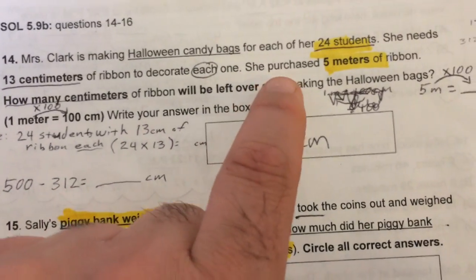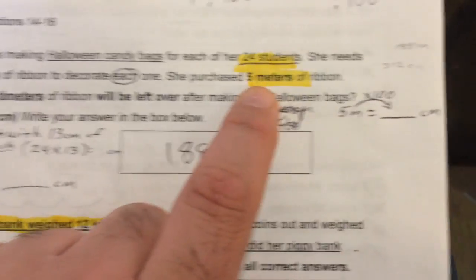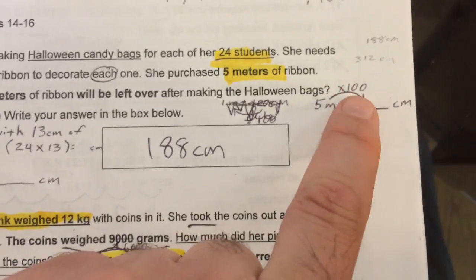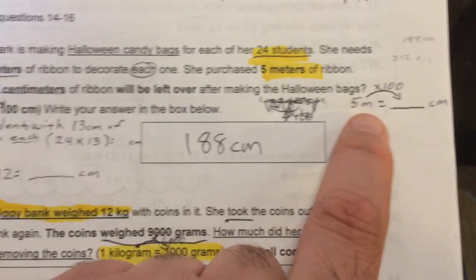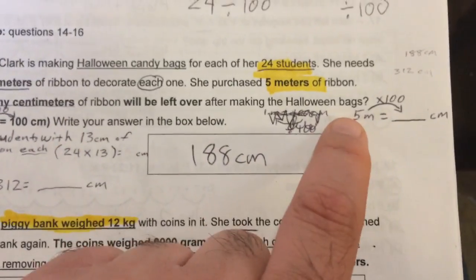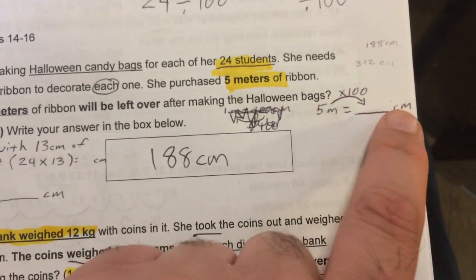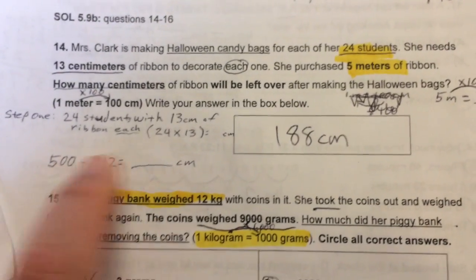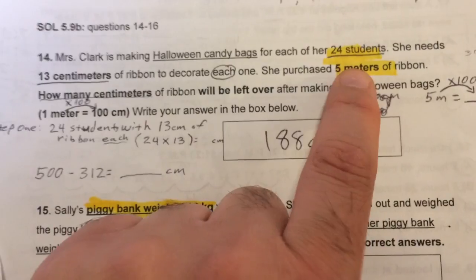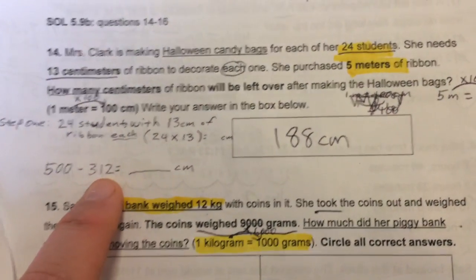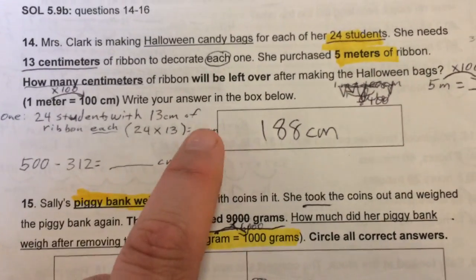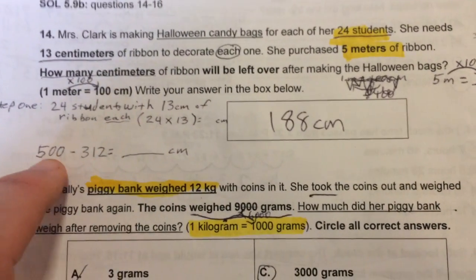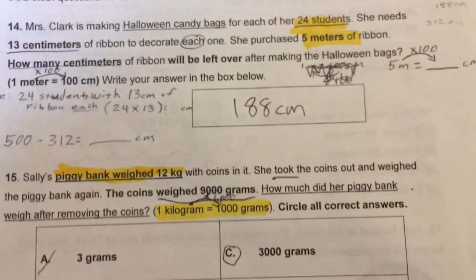Remember, we have to take it away from the total amount that we have. And 5 meters, copy this, please. And that's 5 meters times 100, because each meter equals 100. So that's 5 times 100 equals so many centimeters, which happens to be 500. So she has 500 centimeters, because we can't subtract until they're the same units. And we got a big number of 312 centimeters. We put the 312 right here. And then we have only 312 centimeters. And so then we subtract it from that, and we get 180 centimeters.